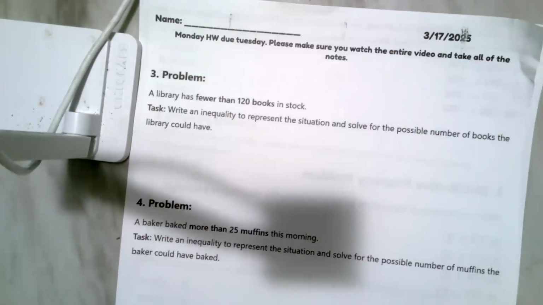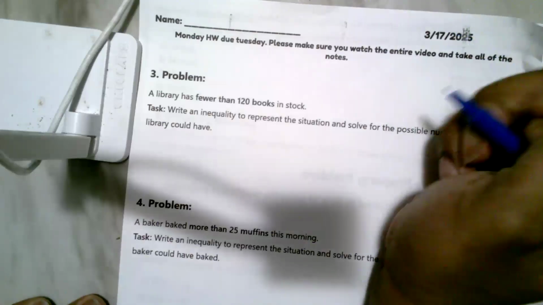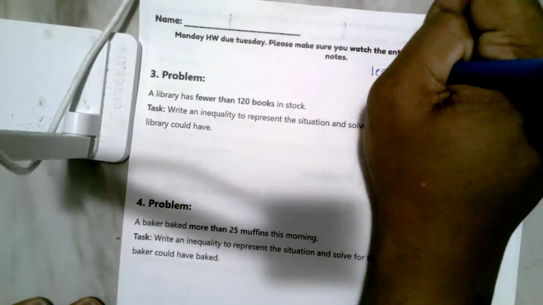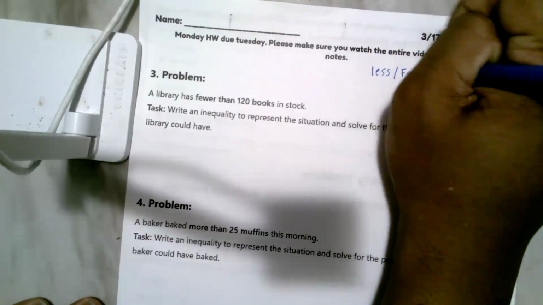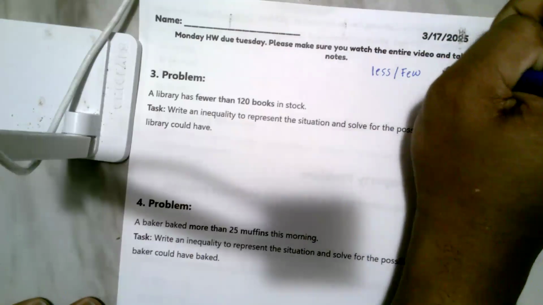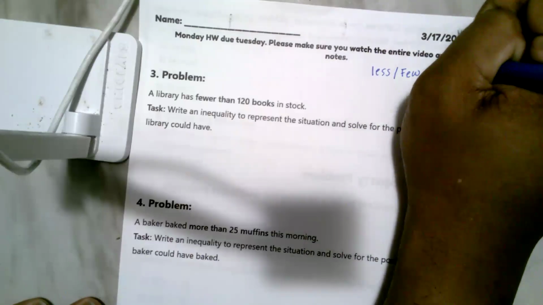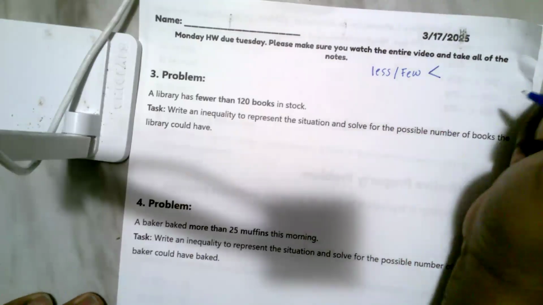All right. So there's a few things you need to understand about inequalities. Inequalities could be less, which is also like few, right? And it's when it looks like this, right?